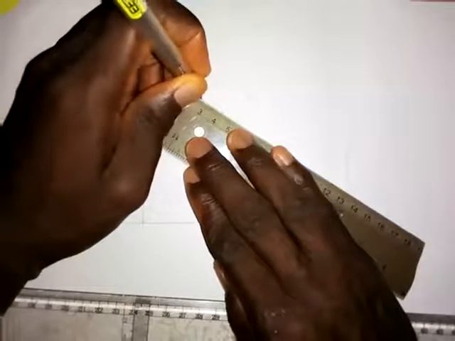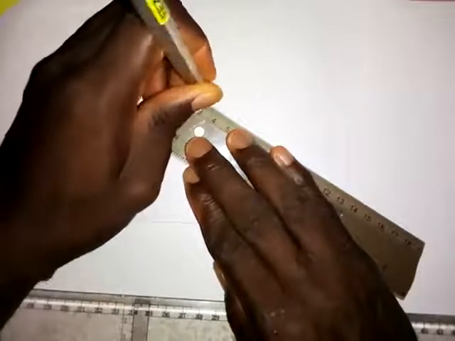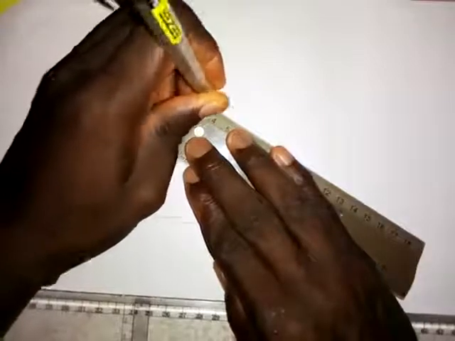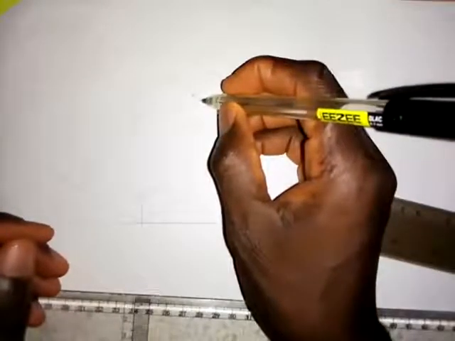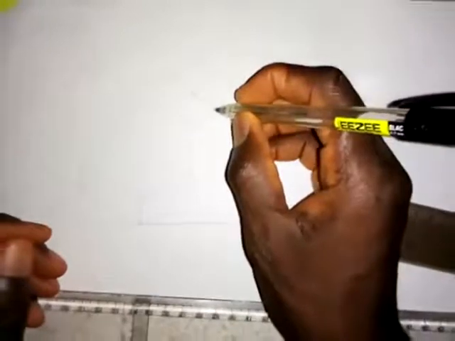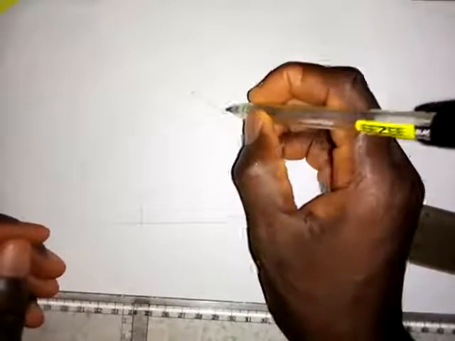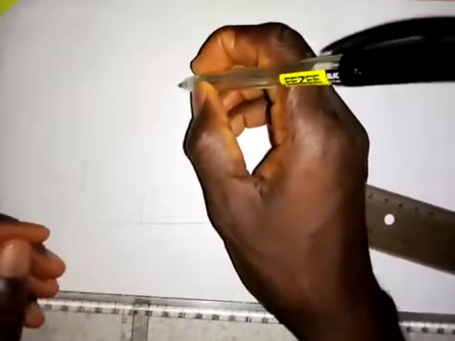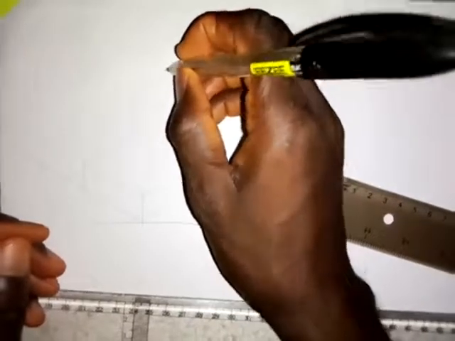Then the same, this is 1, 2, and this is 3. So I will number this as 1, 2, 3, and this is the 4th one. And here also I have 1, 2, 3, and this is the 4th one.